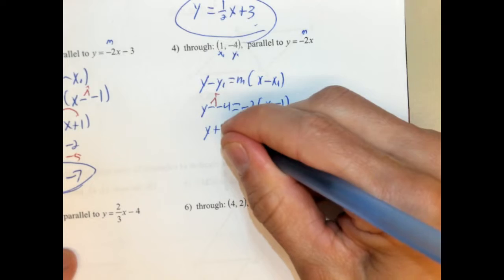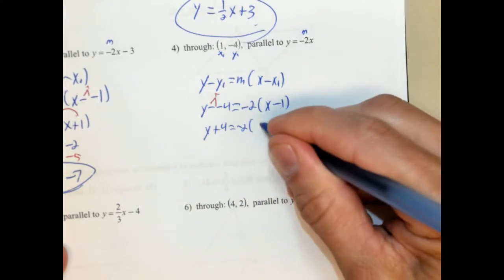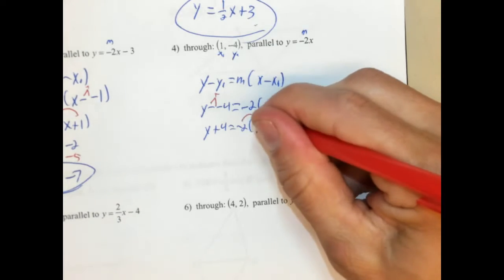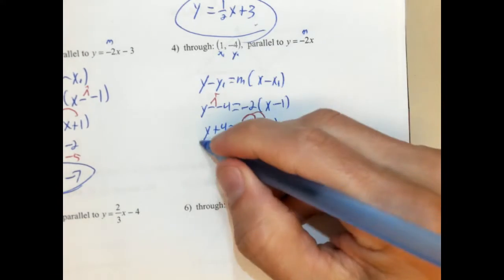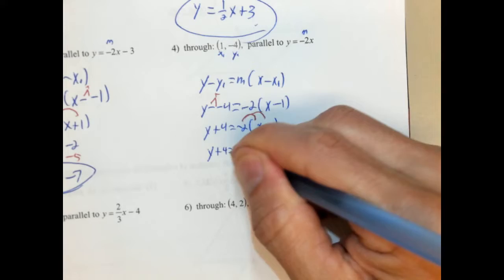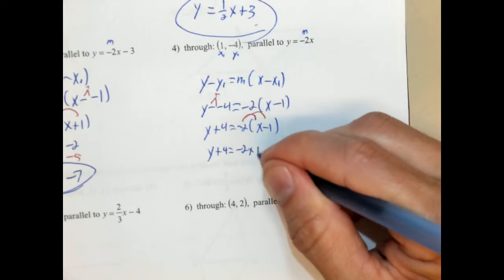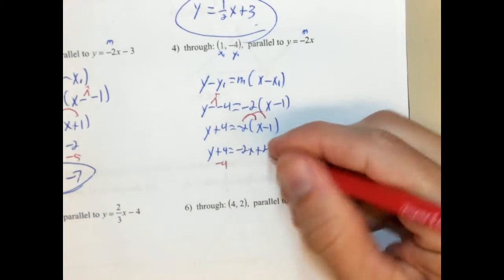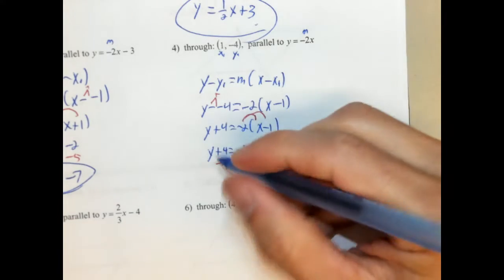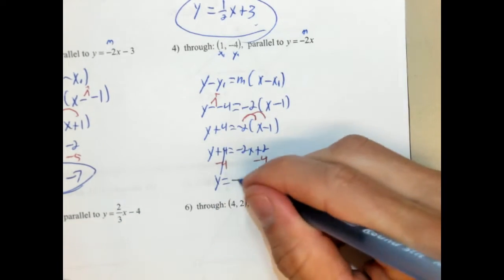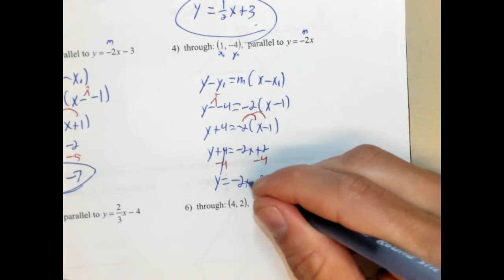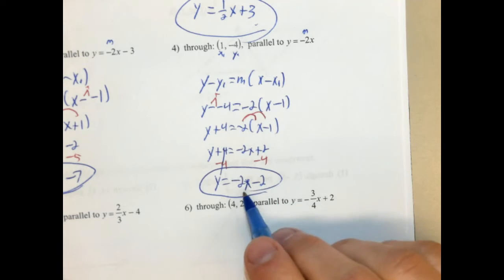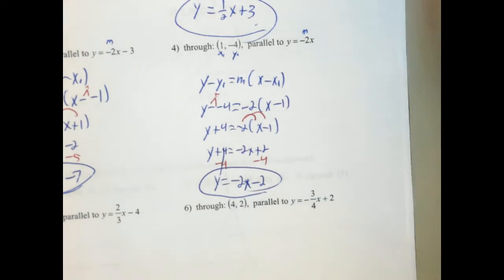So y plus 4 equals -2 (x minus 1). Let's distribute that -2. So y plus 4 equals -2x plus 2. And then we're going to subtract 4 from both sides. Okay, so we're going to have y equals -2x minus 2. And there you go. So we have our y-intercept over here, -2, and we have our rate of change right here. So we have our m and our b.